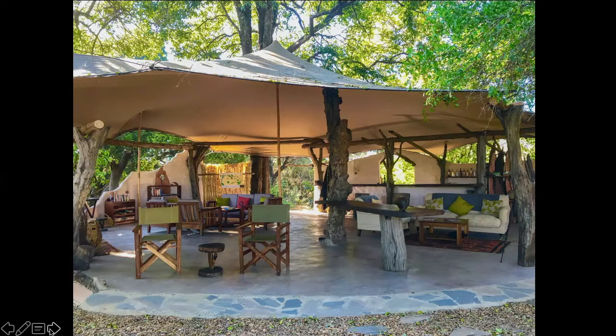In the main area, we have a central charging station. This is 24 hours a day, solar powered, as is the whole camp, although we do have a generator rigged up too, as a backup in case of maybe excessively cloudy days and things like that. The main area also has a small but very well stocked library of reference books for guest use as well.